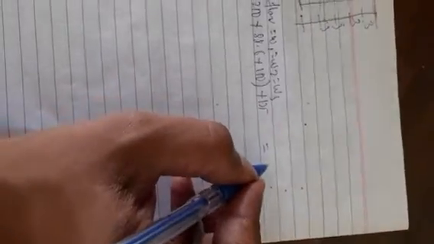So you get the answer 1407 kilonewton. This is the total seismic load of each floor.